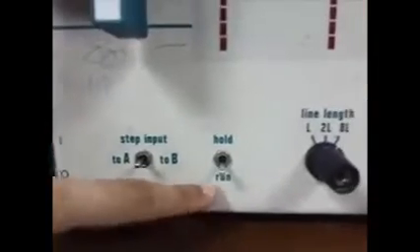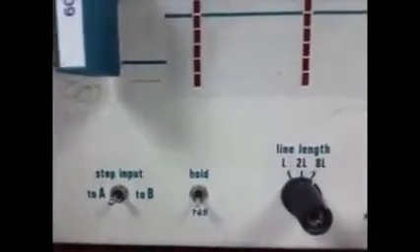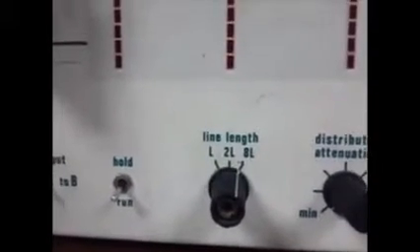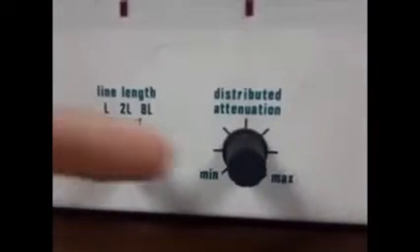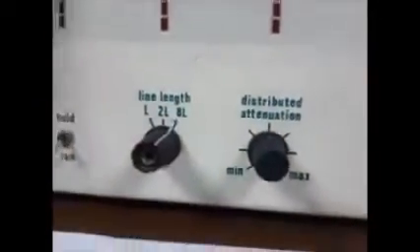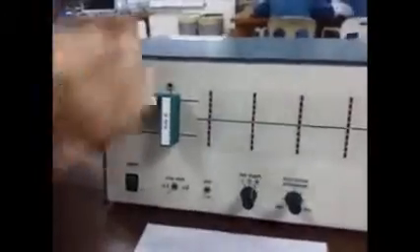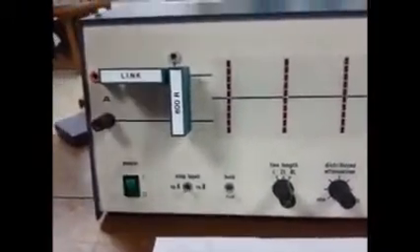We set the run switch to run, and line length to add length. Then we set the acceleration to minimum. After we check that all the circuit is okay, we turn on the power.